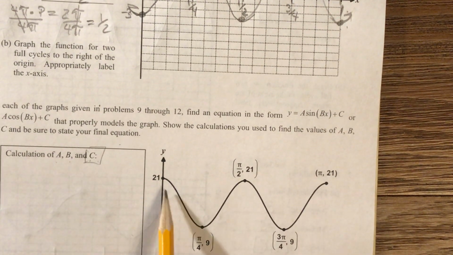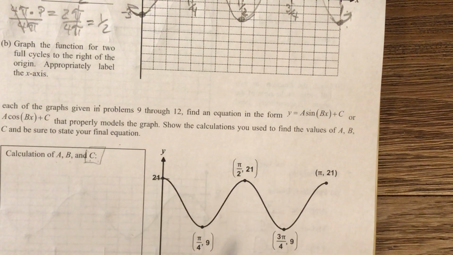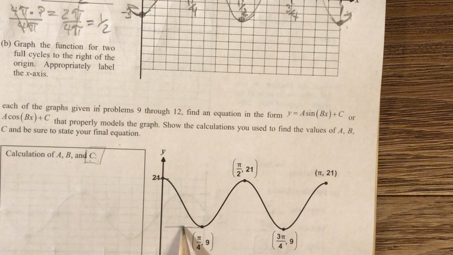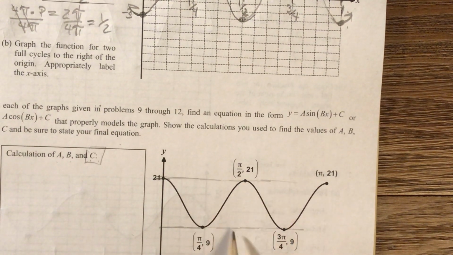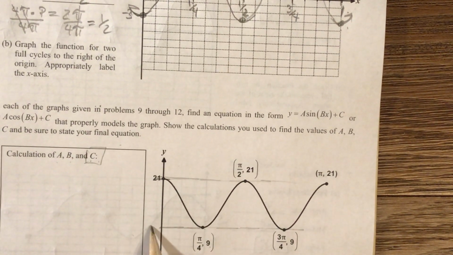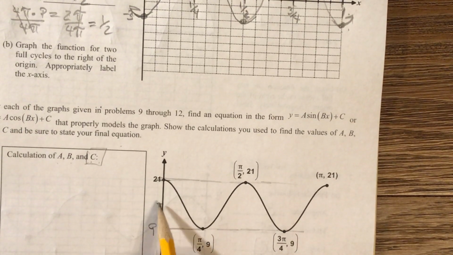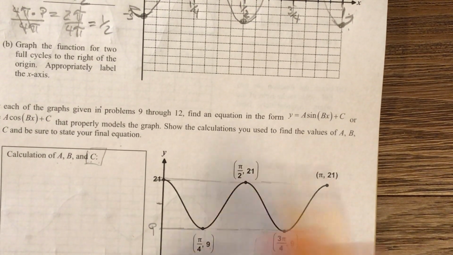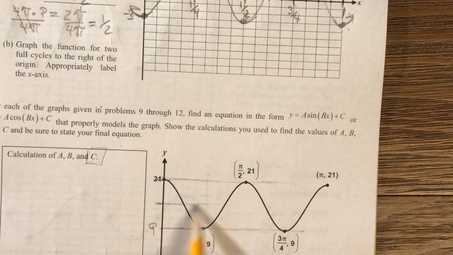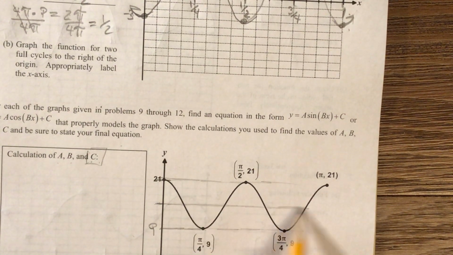Where's the center? Look, 21 is the highest point. And what's the lowest point? What is the lowest value we got here? There's the highest. There's the lowest. The lowest is 9. And I'm looking for the center. I mean, common sense tells you it's got to be between 9 and 21. How am I going to find this center? The center line, the center of this wave.